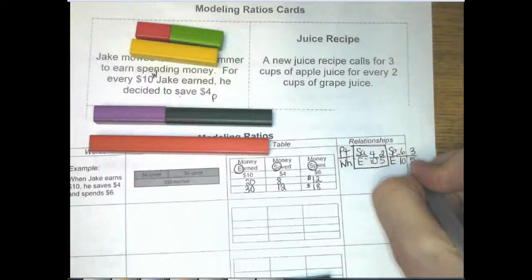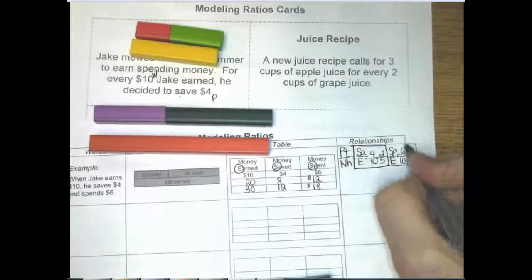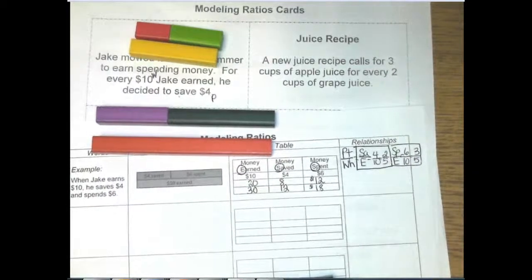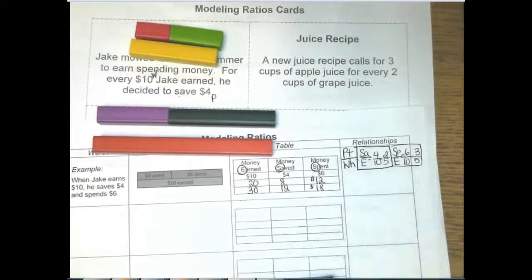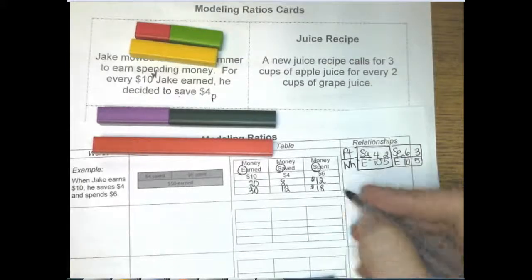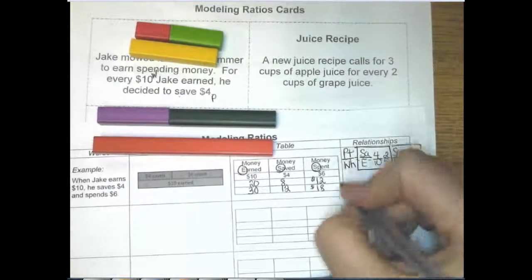Notice how I'm not saying 3/5. I'm saying the word "to." That's all about ratios. I'm comparing two things. That's what a ratio is. I'm comparing two things to each other. It might be money saved to money earned, money saved to money spent. It could be boys to girls, apples to oranges. It could be anything that we have, okay? So that's my two relationships between part to whole.